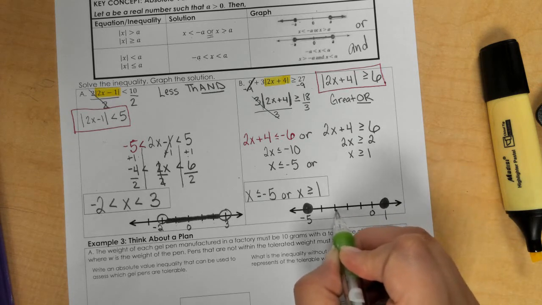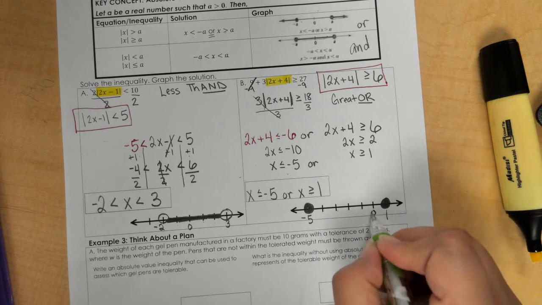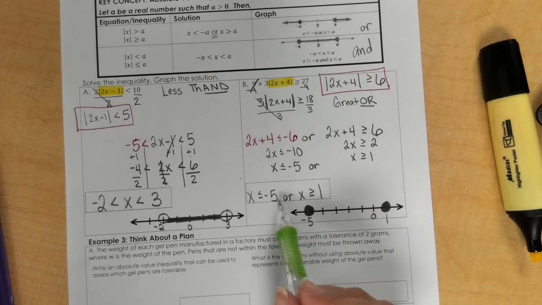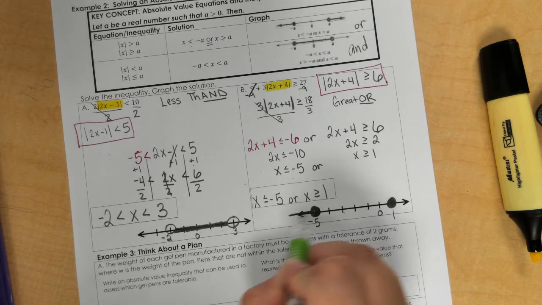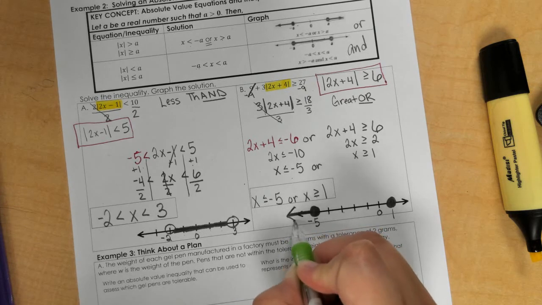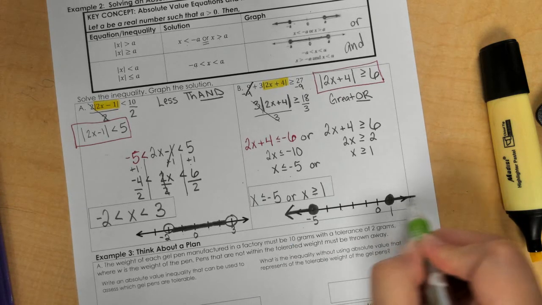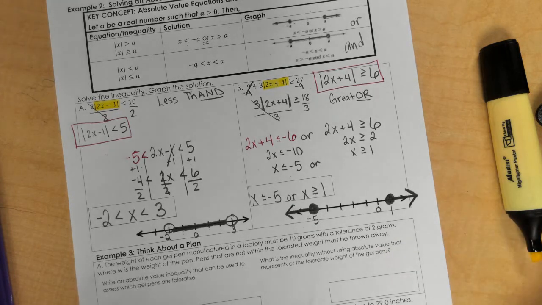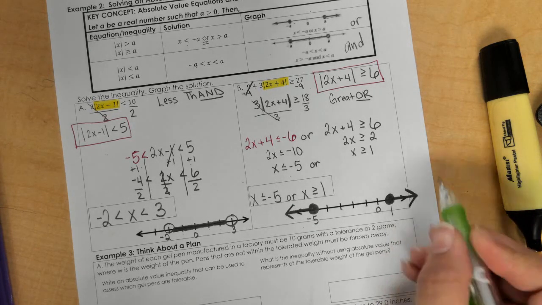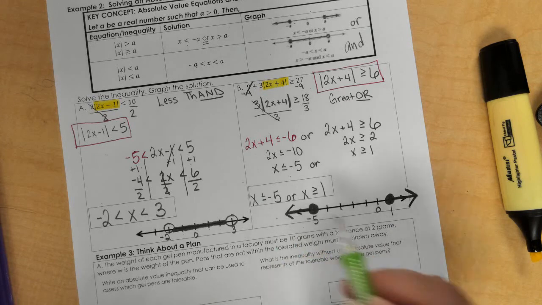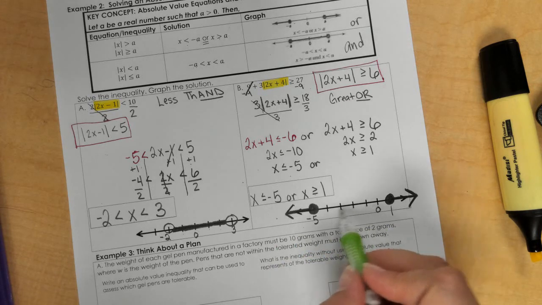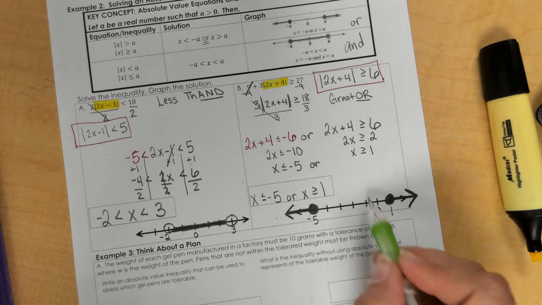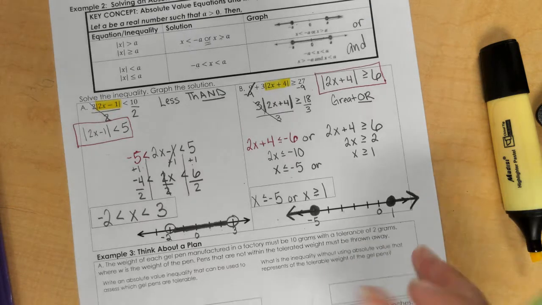Negative 1, negative 2, negative 3, negative 4, negative... Yep, it works out. All right. So now we're going to go in opposite directions for our arrows. So I'm just going to trace that and extend that line out a little bit. Make sure I have my arrow. So what could x be? X could be 3. X could be negative 7. It just can't be anything here like negative 1 or negative 3 or 0. It can't be this part right here.